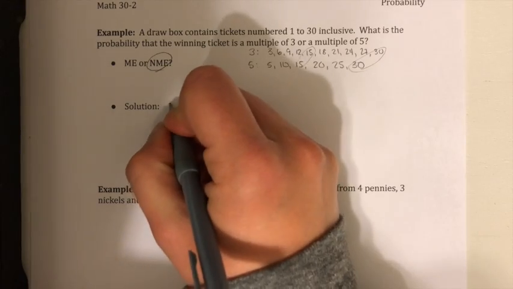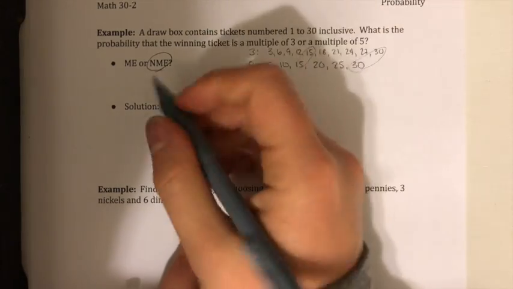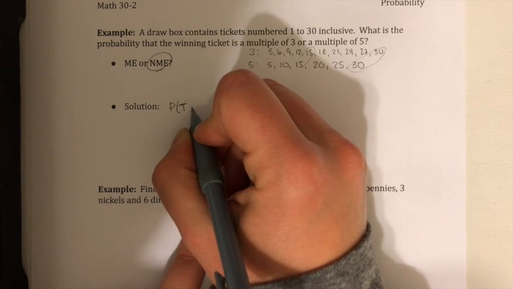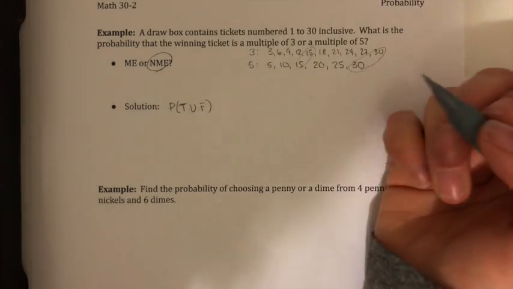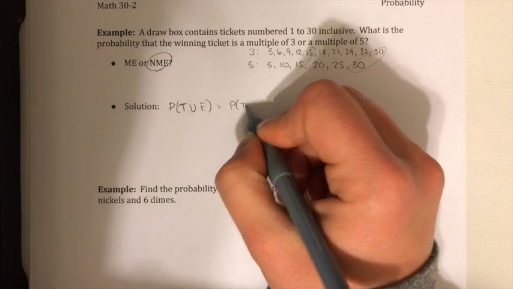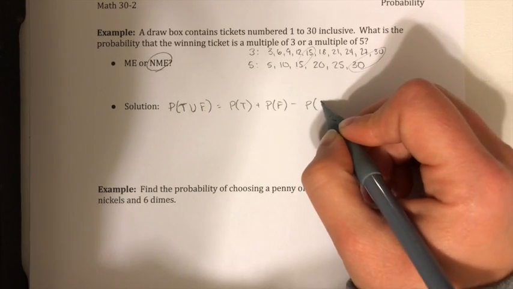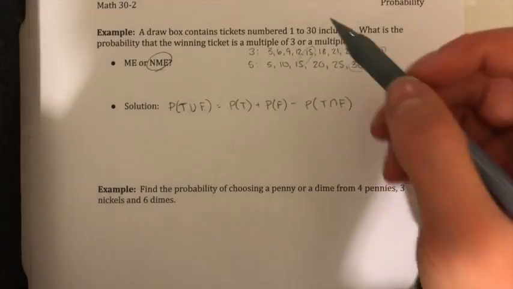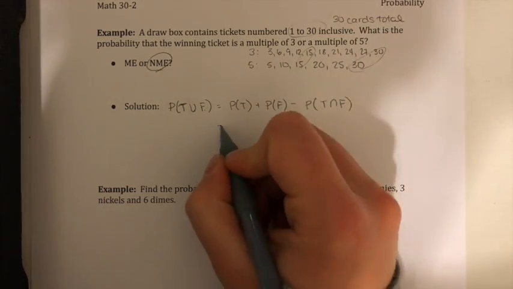Okay, so again, we're going to have the probability of, I'm going to use T for 3s, and we'll use F for 5s. The probability of a multiple of 3 or a multiple of 5 is the probability of a multiple of 3 plus the probability of a multiple of 5 minus the probability of both of those happening at once, so that intersect. This is going to be 30 cards total, so that's going to be my denominator.